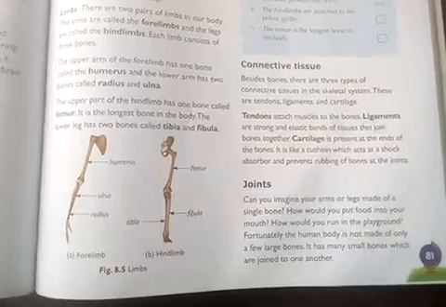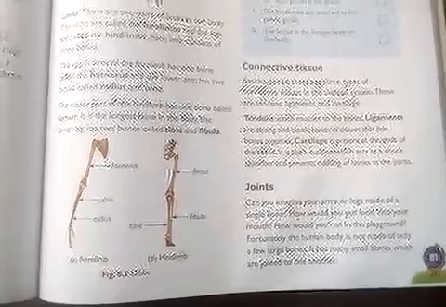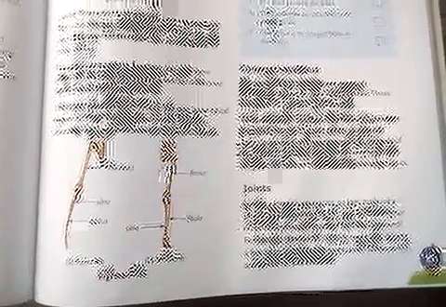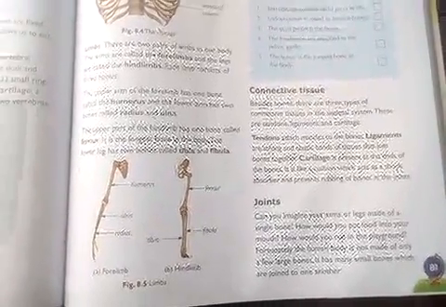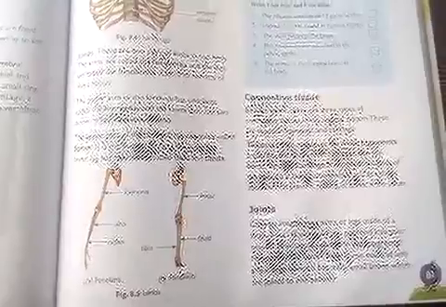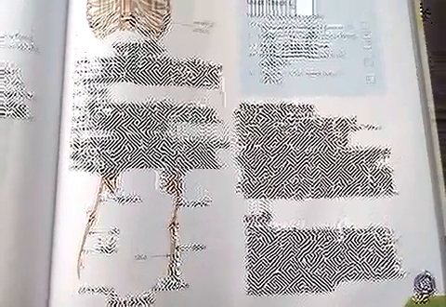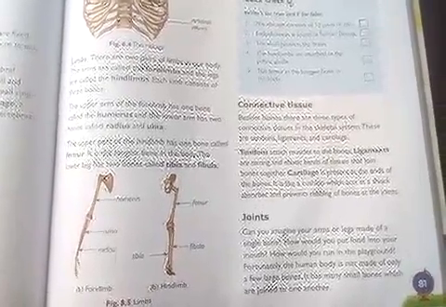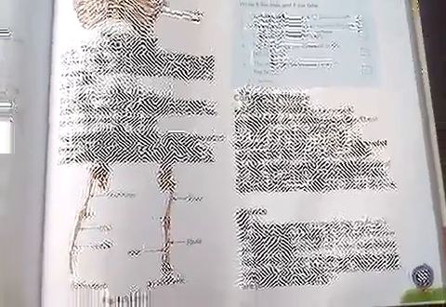Now cartilage is a kind of bone, but it's not exactly a bone. Cartilage is usually present in your ears and nose. You have observed the ears and nose, they are also a kind of bone, but they are known as cartilage. If you touch your ears and nose, you will find the difference. They are very soft and they can be bent any way, just like rubber. So this is your cartilage.